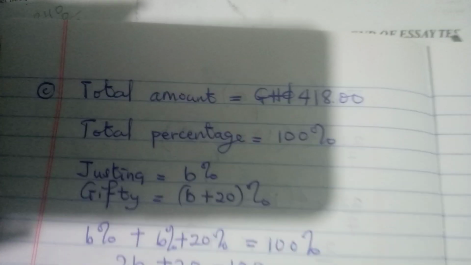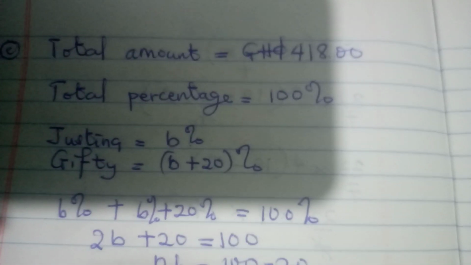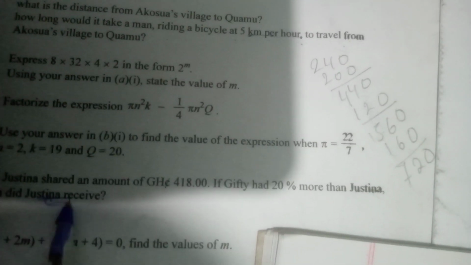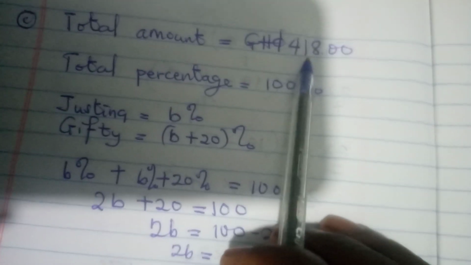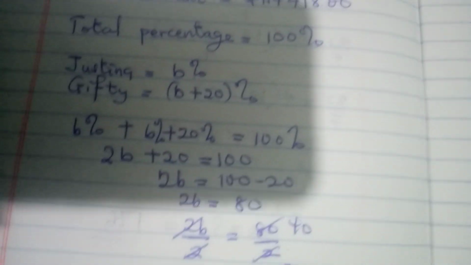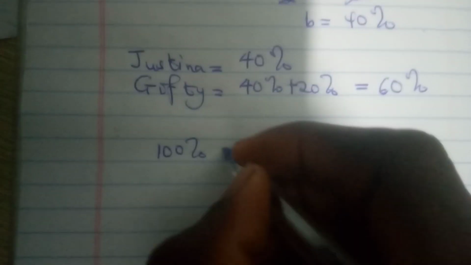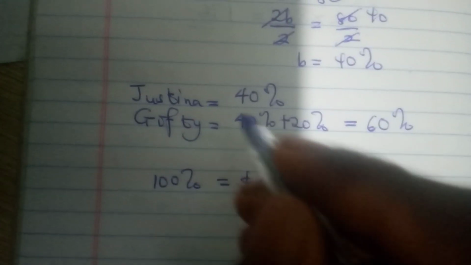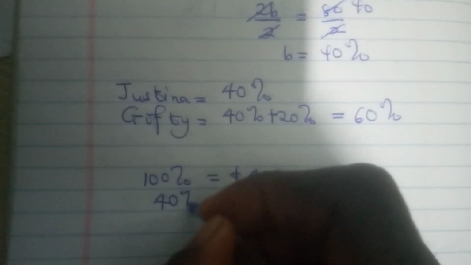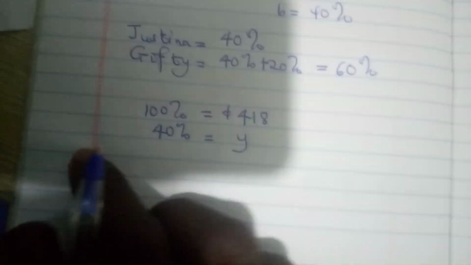Now let's come back to the question. The total amount shared from the question is 418. And I want to know how much Justina received. I want Justina's share. But the money shared, which is 418 Ghana cedis, is equivalent to 100%. So we can say that 100% is equivalent to the money shared, which is 418. Then Justina's percentage, which is 40%, is equivalent to, we don't know.